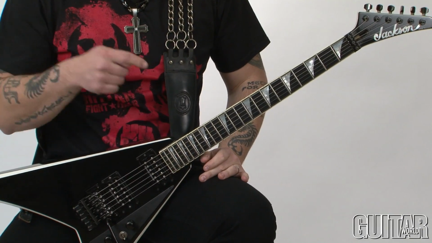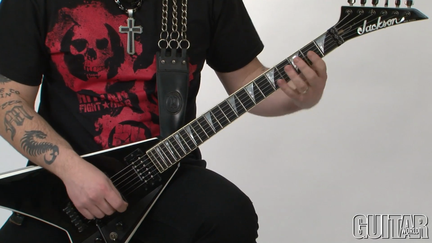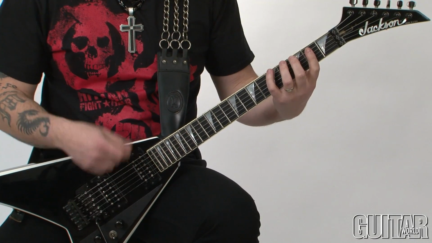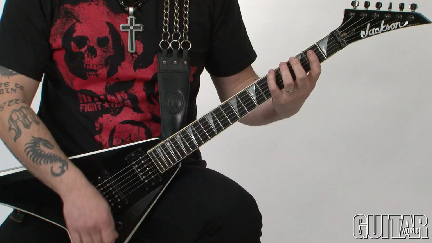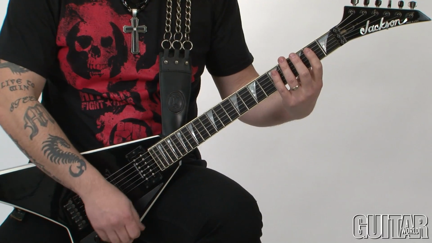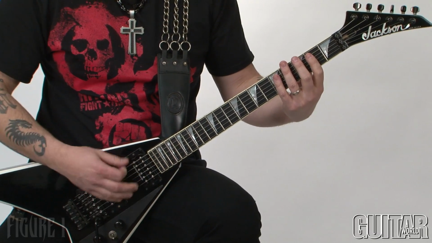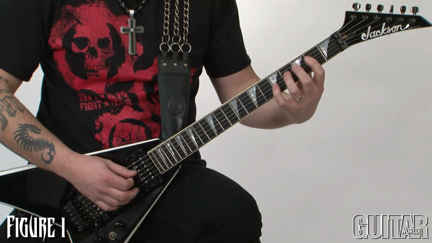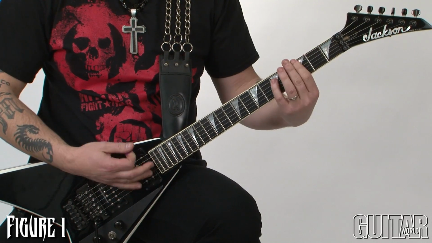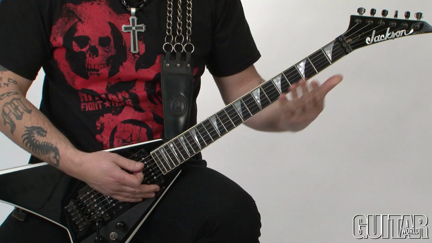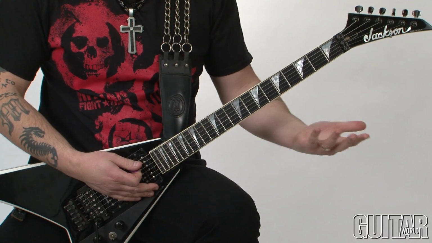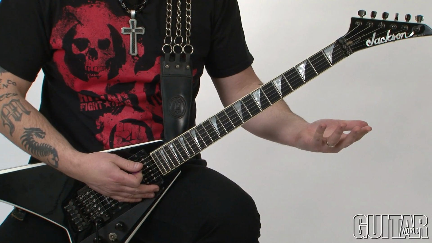Okay, so a little quick review from the last lesson. We had a G major scale in the second position. And what we have done, we have played the notes from a G major scale. And that was our Ionian mode, or just a regular major scale.